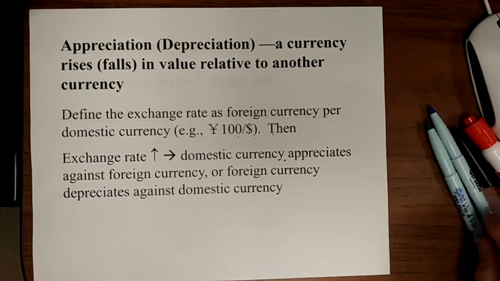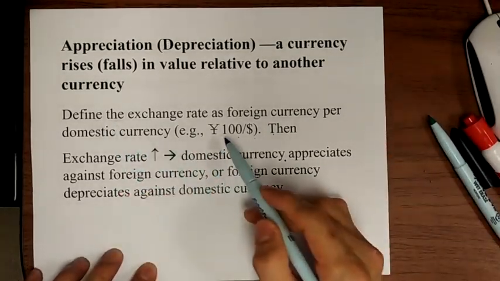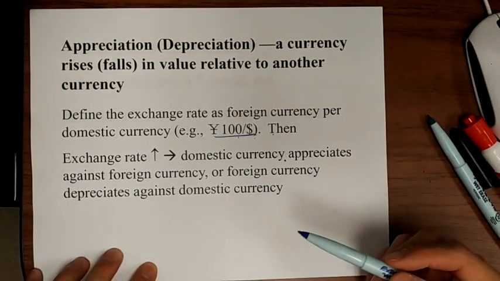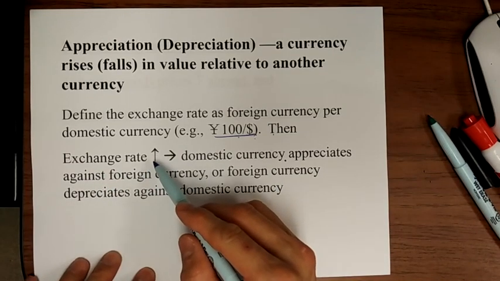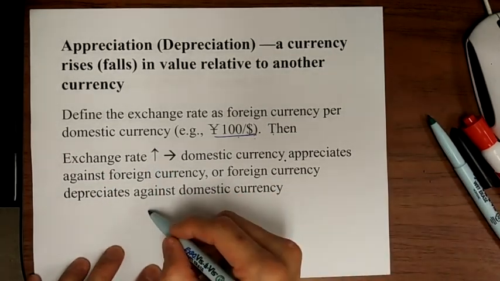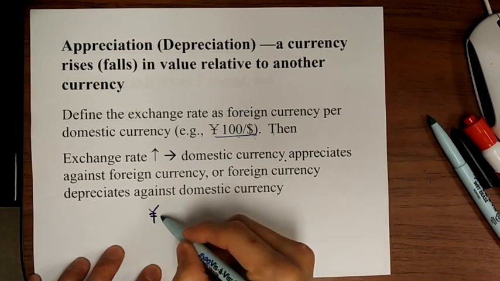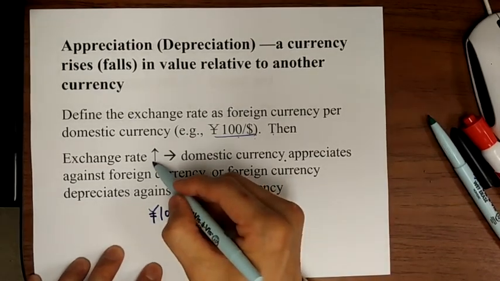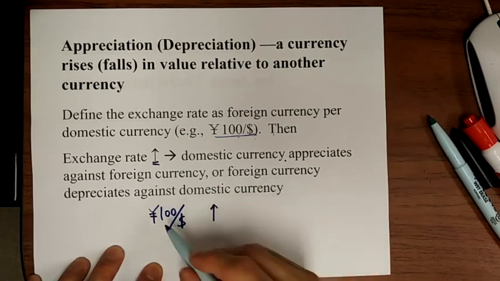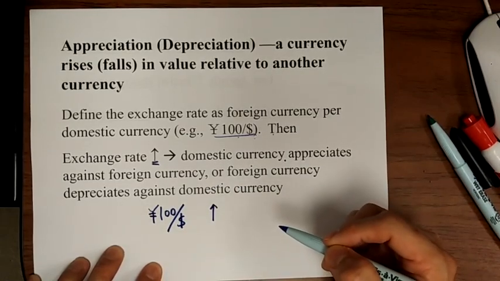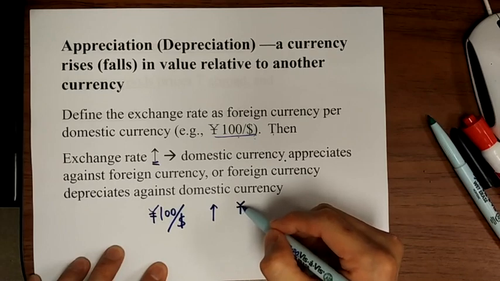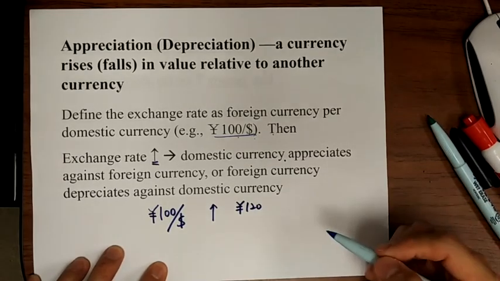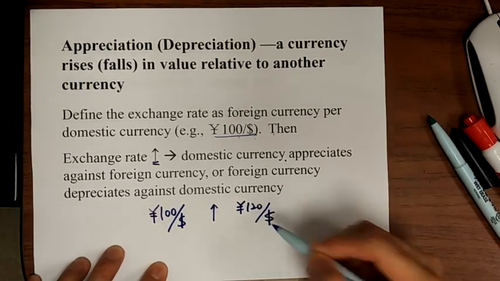Okay? If we define exchange rate this way, then when exchange rate goes up, originally the exchange rate is 100 yens per dollar, and it goes up. Say for example, it goes up to 120. What does that mean?